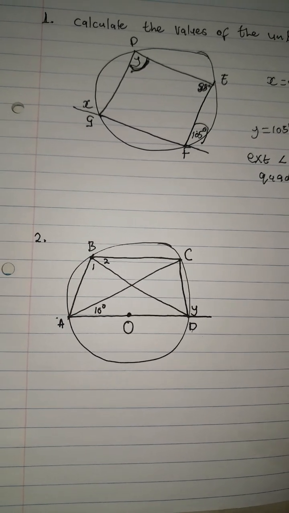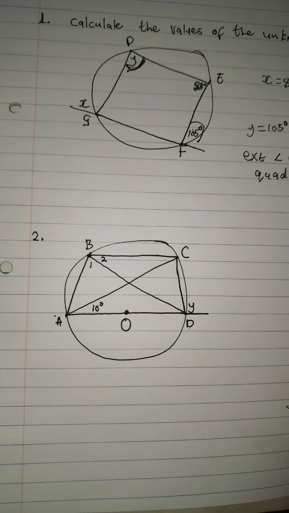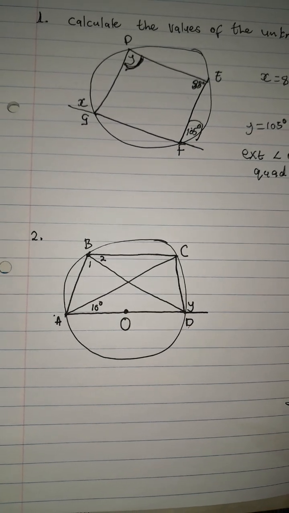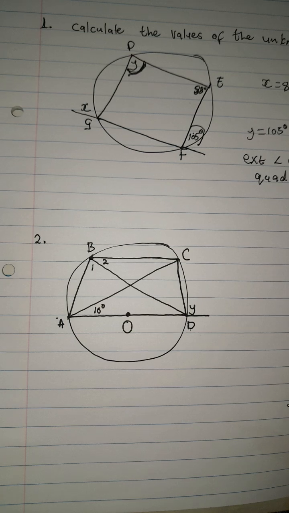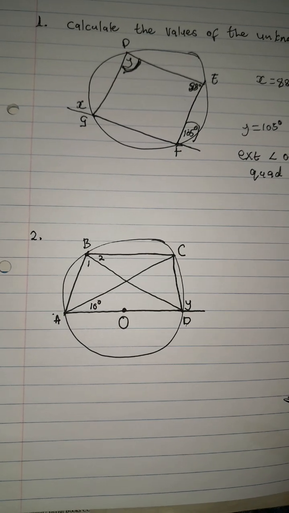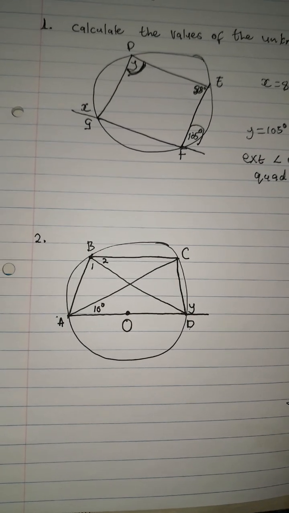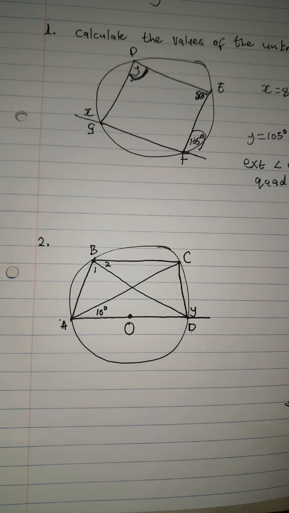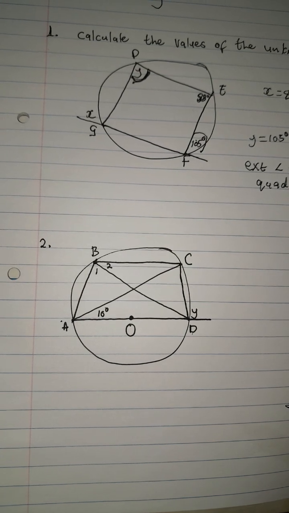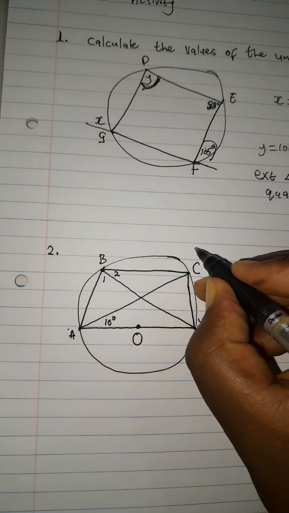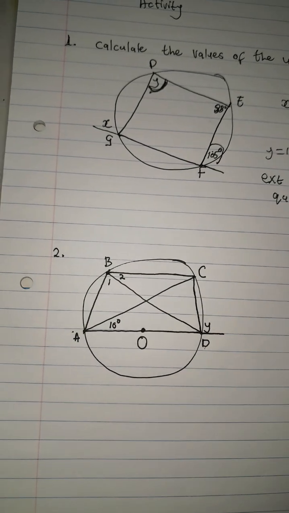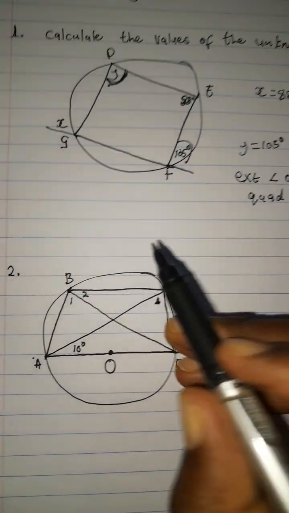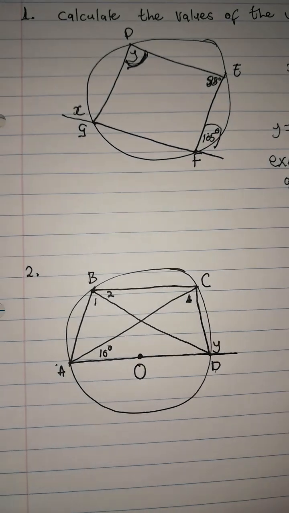But before we find y, we can see that we have B1 and also C1 here.